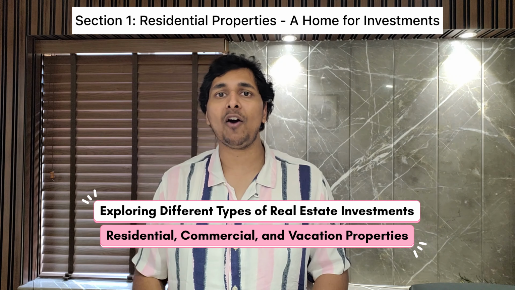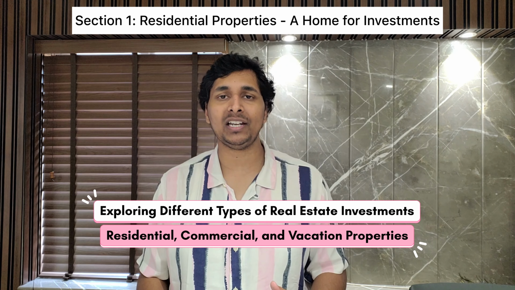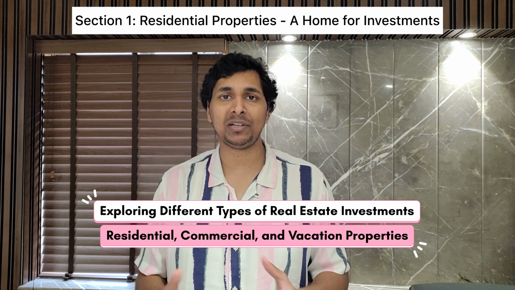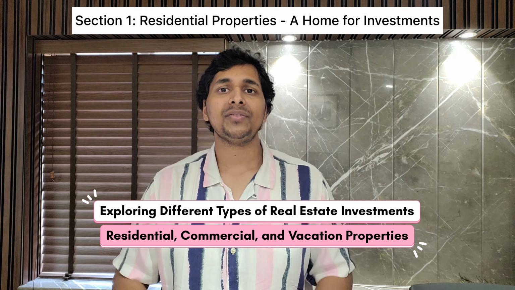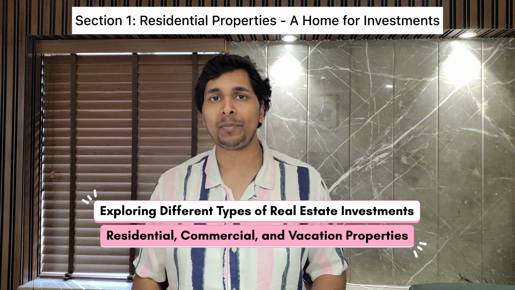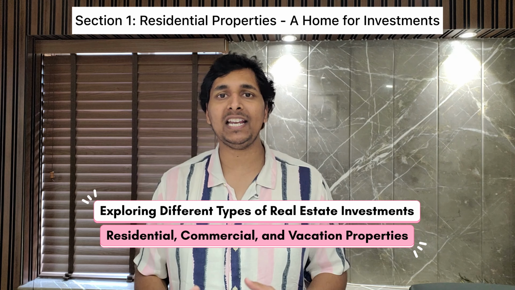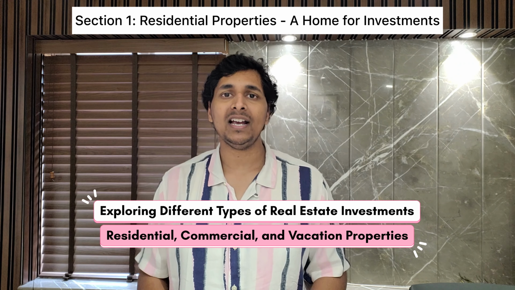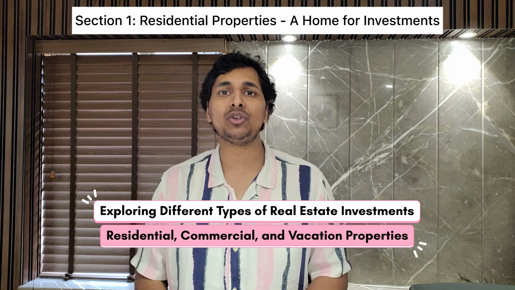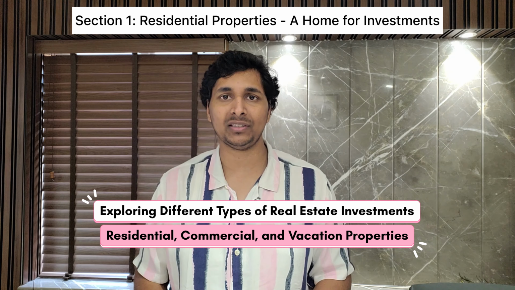Real estate offers a wide array of investment opportunities, whether you are drawn to the simplicity of single family homes, the income potential of multifamily properties, or the beginner friendly nature of condos and townhouses. Understanding the nuances of each of these can help you make informed decisions.